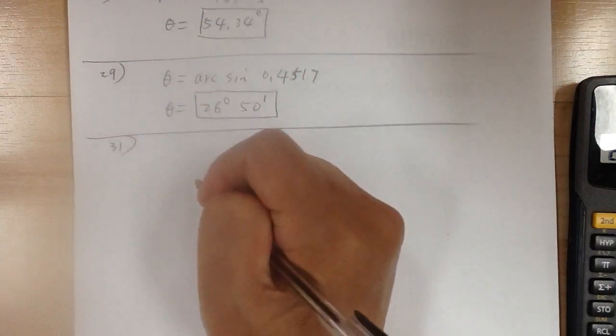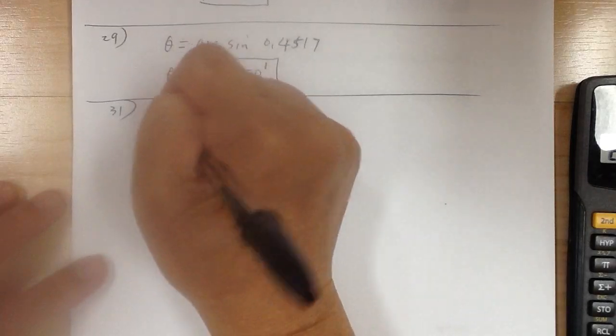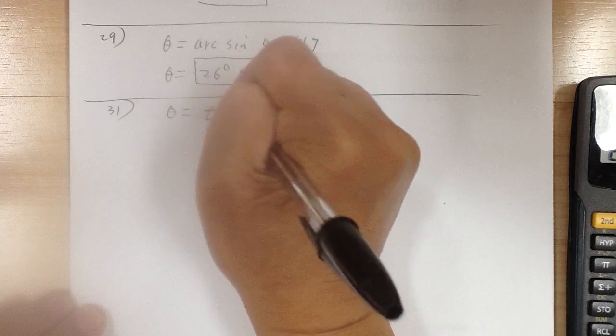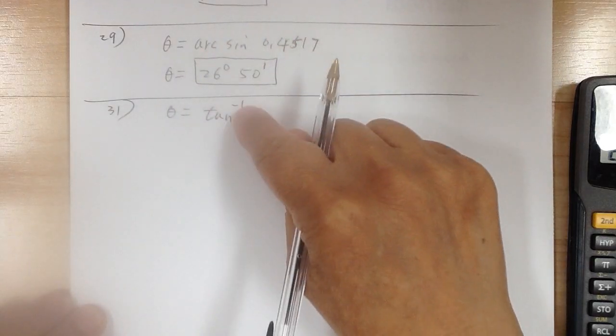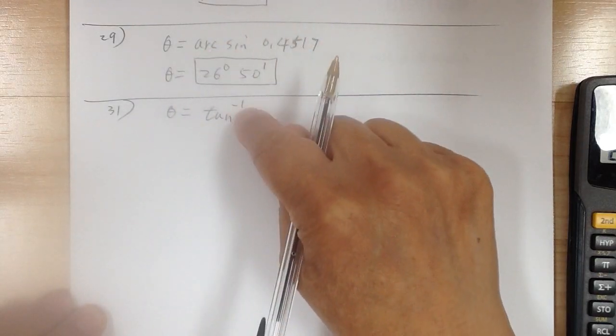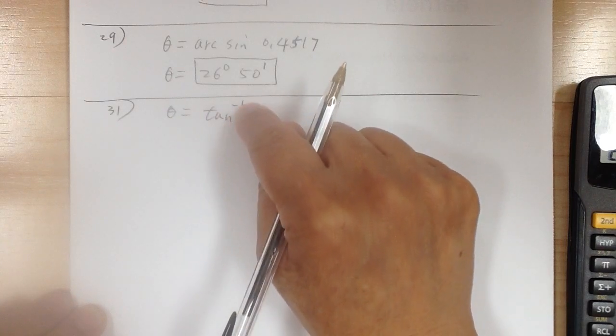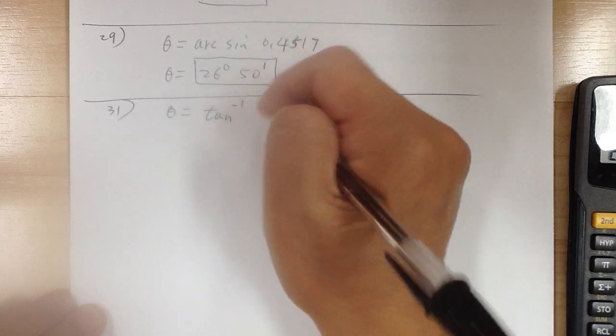Okay, next one, 31. Theta equal to... so they're all the same thing. So arc sine, you write arc, or the -1 on the exponent. So this is like an inverse function. This is not the exponent, okay? Just be aware of that.